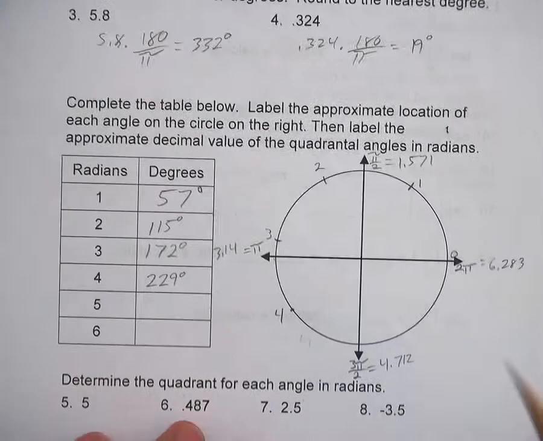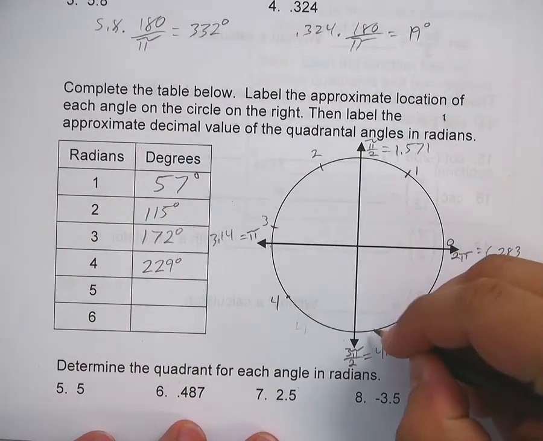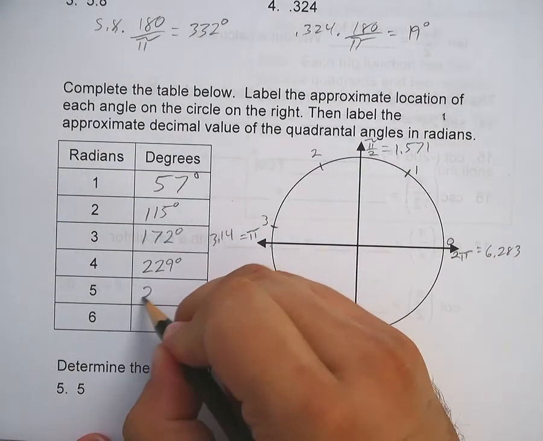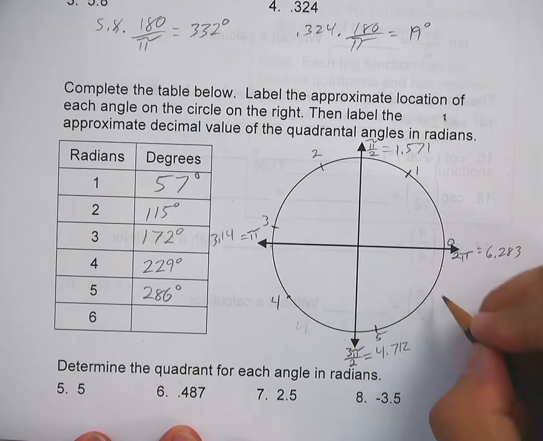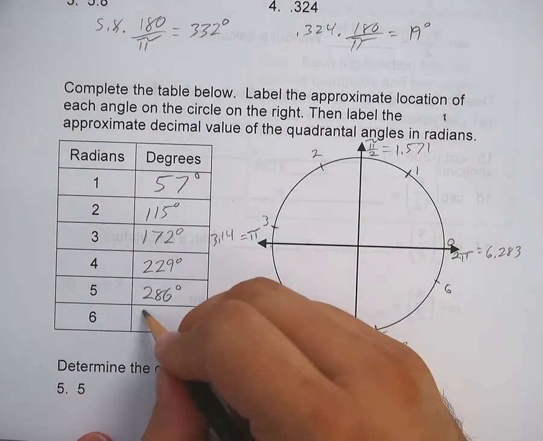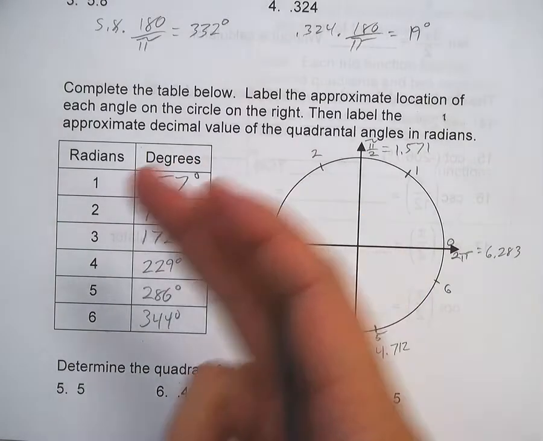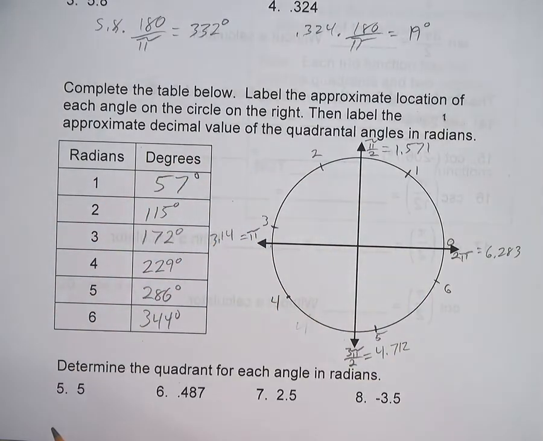At 5, you got your 5 down here. 5 radians is roughly 286. And then 6 radians right here is 344 degrees. And that's just taking 57.3 degrees and multiplying by each of those numbers and rounding up.